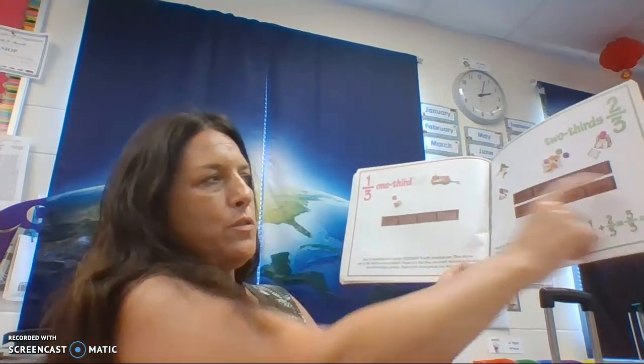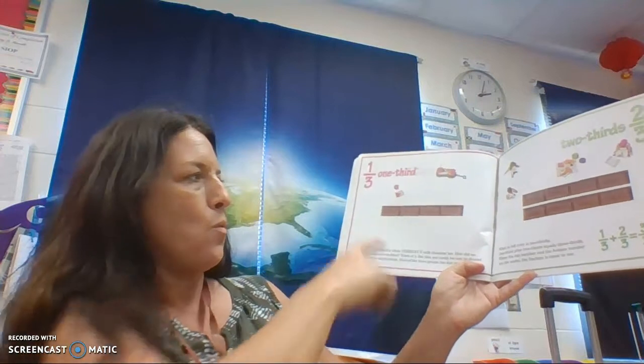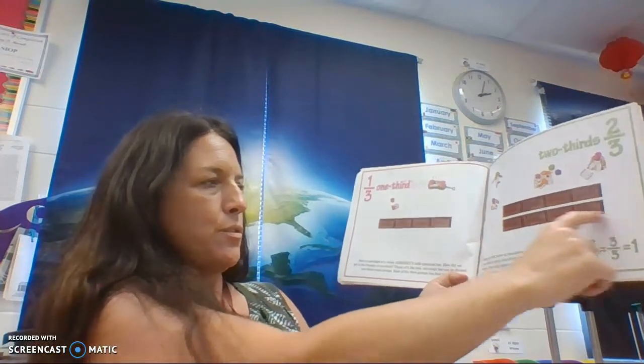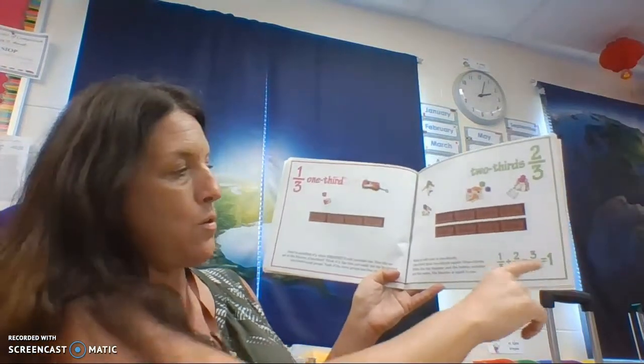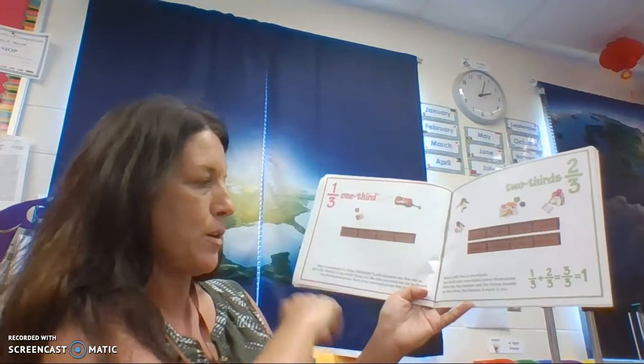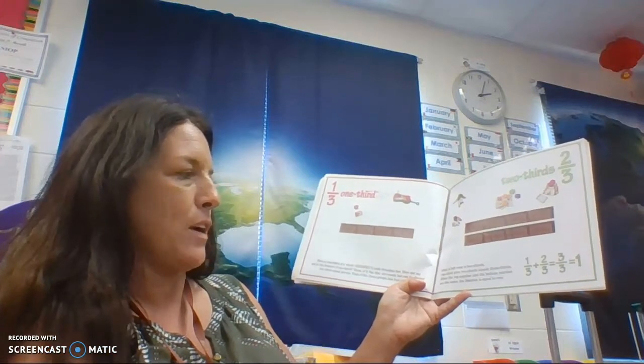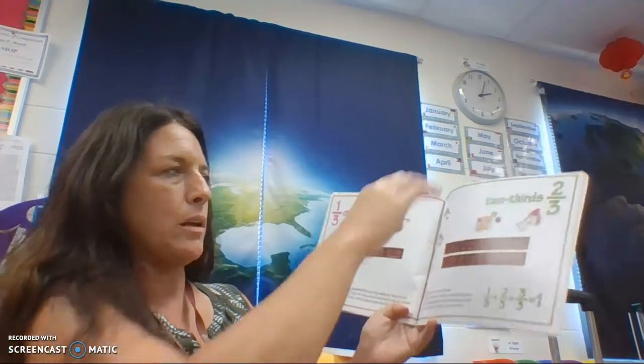So we have 1 group, 2 groups, 3 groups. What is left over is 2/3. 1/3 plus 2/3 equals 3/3, which equals 1. So if we put all those 3/3 back together, we have 1 whole Hershey's bar. When the top number and the bottom number are the same, the fraction is always equal to 1.